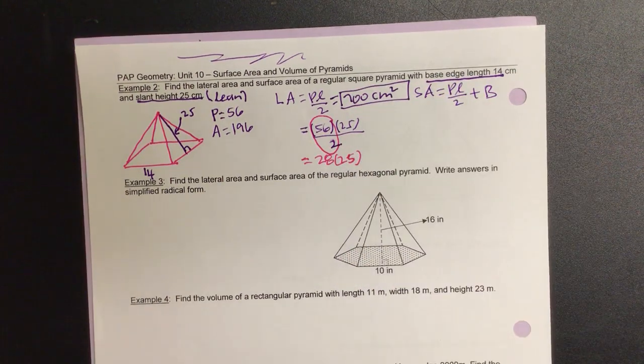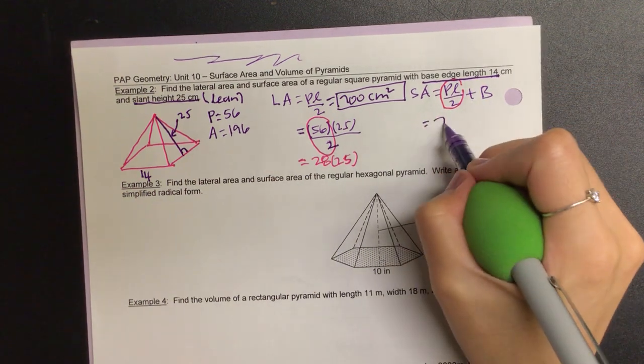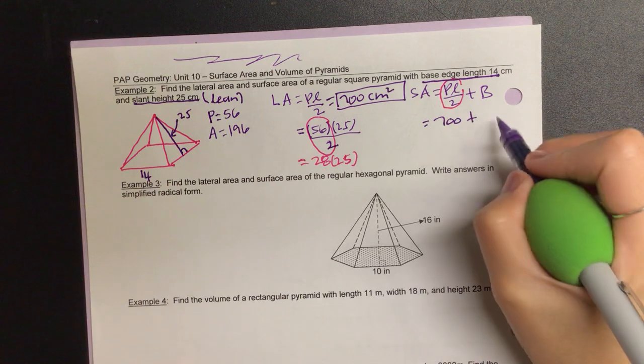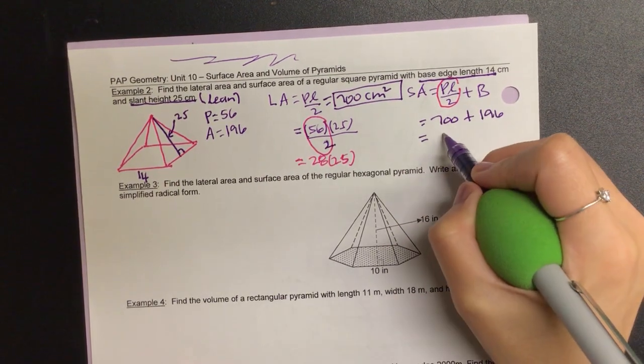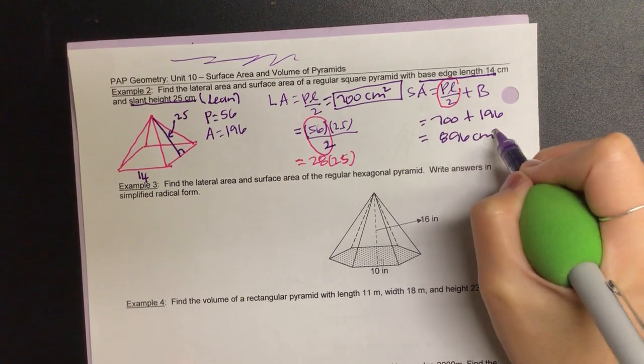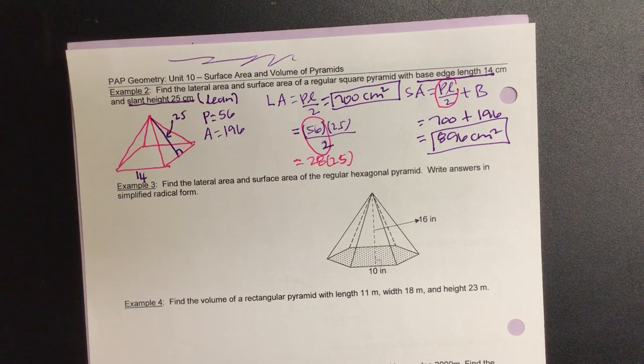Since that was the PL over 2, I'm going to put in 700 right here. We know the area of the base we found a while ago was 196. So together our surface area is 896. So as long as you're given the formula, this shouldn't be a problem, okay? Let's go on to example number 3, and we'll do number 4 with the partner.